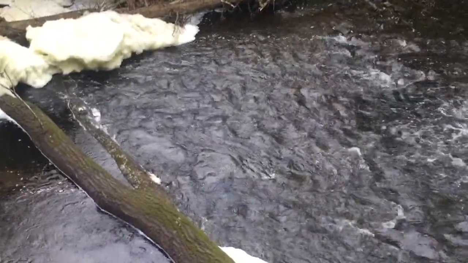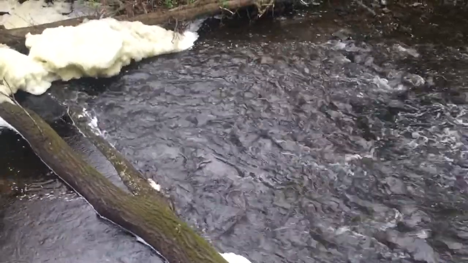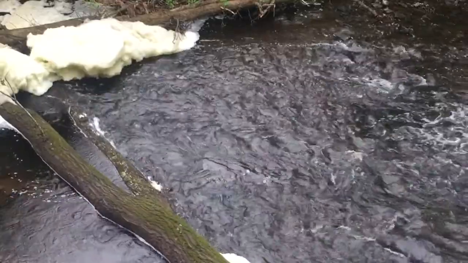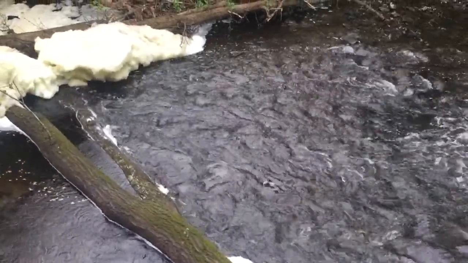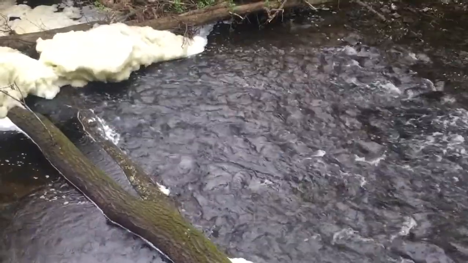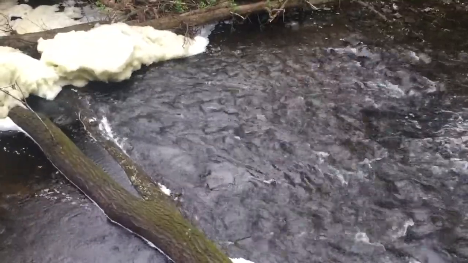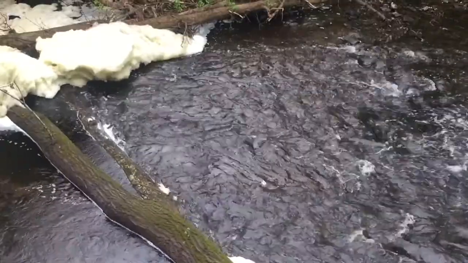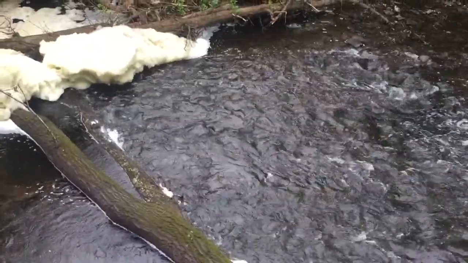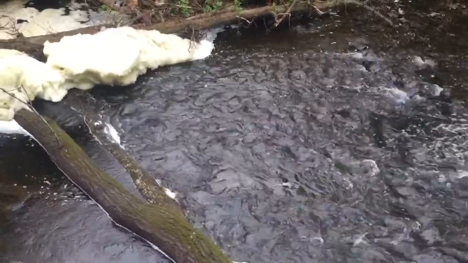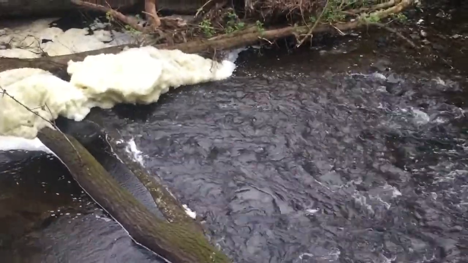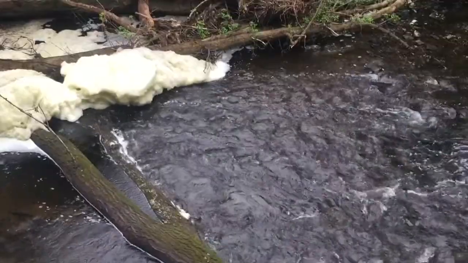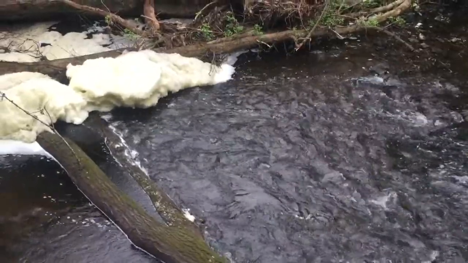So this is another vantage point of the foam that we're talking about. I did a little bit of background research, and there are a couple different types of foam that you might find in a stream. There's certainly foam if you have a pollution event and there's some sort of chemical in the water that's frothing up and causing a disturbance. But there's also natural foam that occurs. And it appears to me, without a lot of research, that this might be what's happening here.